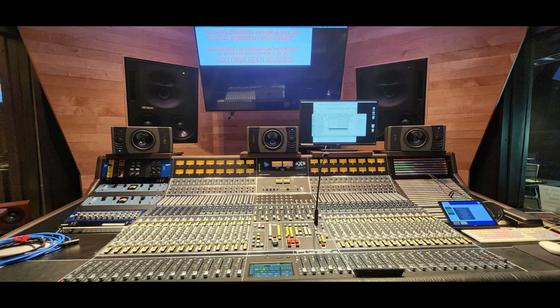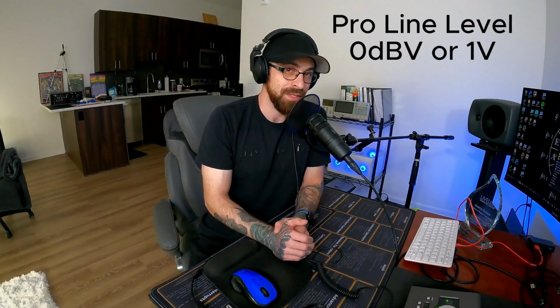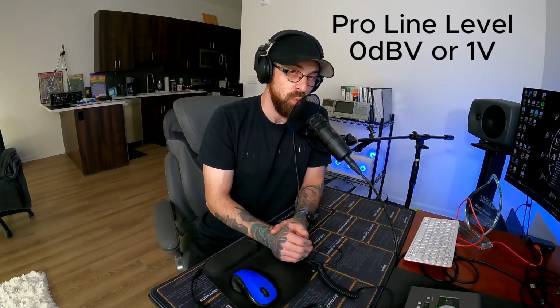This console uses professional line level, or 0 dBV, otherwise known as 1 volt. But you won't actually see dBV on much professional gear. What we'll actually see a lot of is plus 4 dBu, 1.23 volts. This is because the professional standard remained with the dBu, while the consumer standard changed to the dBV. The dBu is equivalent to the dBV plus 2.2, or 0 dBu is equivalent to negative 2.2 dBV.